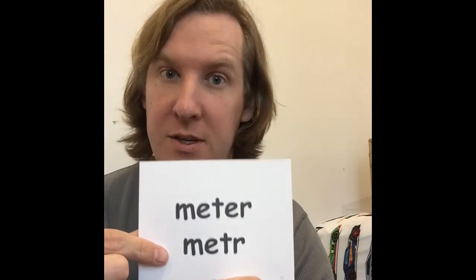A word for this would be metric. The metric system is a system of measurement. Okay? There's centimeters, there's kilometers, there's decimeters, and there's simply meters. Those are all part of the metric system.